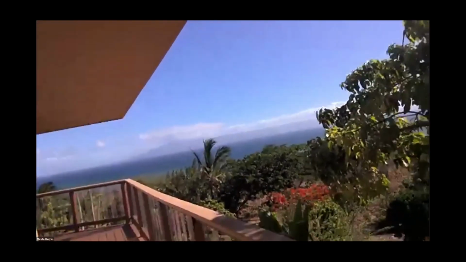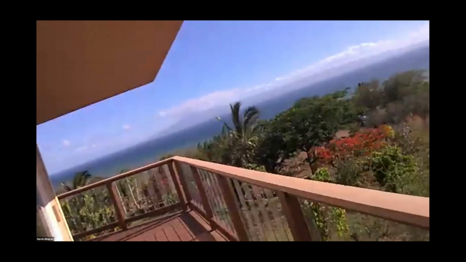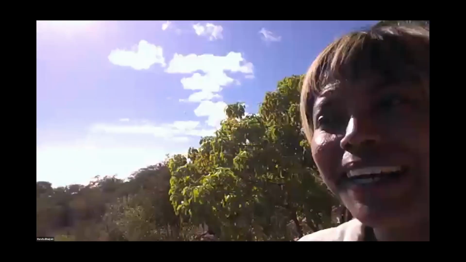Did I see a glimpse of Mauna Loa? Oh, Mauna Loa, you can't see Mauna Loa. That's Maui Island, and over there is Lanai. You can't see Mauna Loa from here. That's a good question. It's probably in that direction, but you can't see it from where I am.